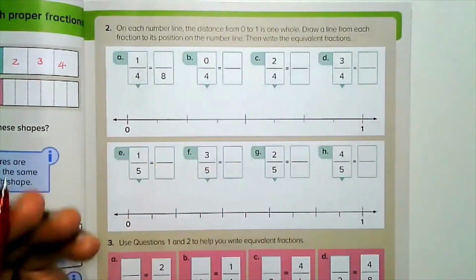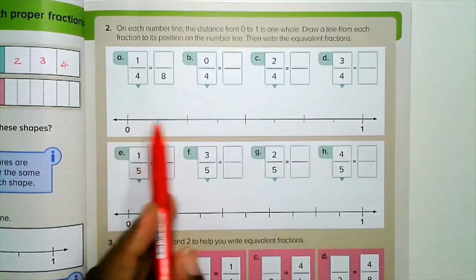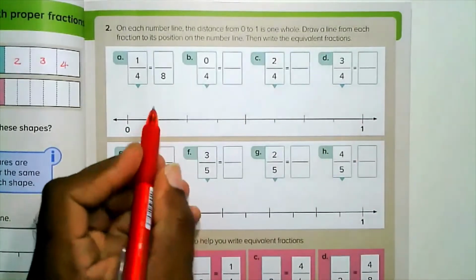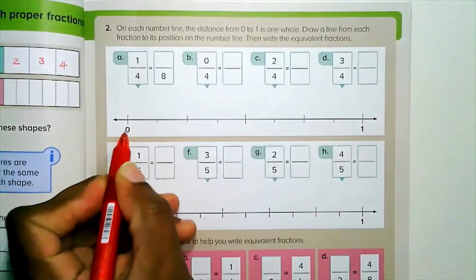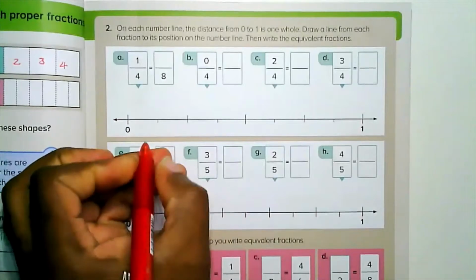So for part A, from here to here is 1/4. Then the same portion by 8 will be 1, 2.